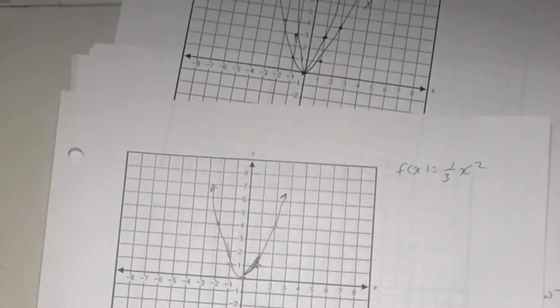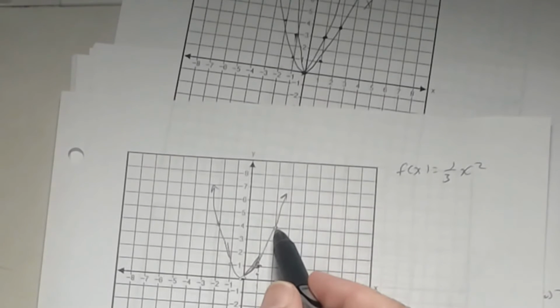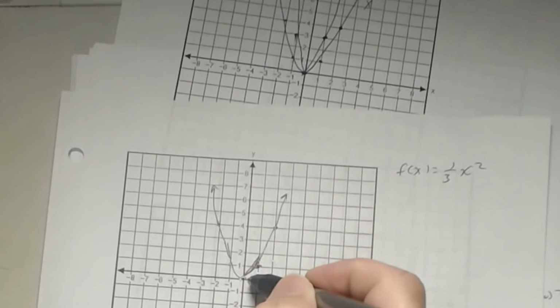All right. So to get the function I want to graph, I'm going to take all those y values and multiply by what? 1/3. So what's this y value right here? 0. 0 times 1/3 is 0. What's this y value? 1. 1 times 1/3 is 1/3. That's right here. What's this y value that I'm pointing to? 4 times 1/3 is 4/3, which is what mixed number? 1 1/3. So that part of the graph looks like this.